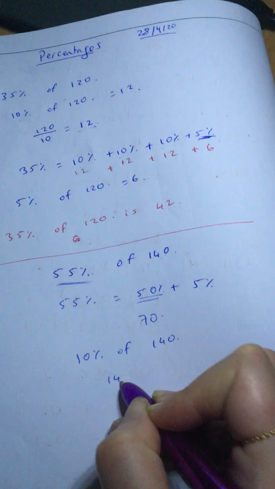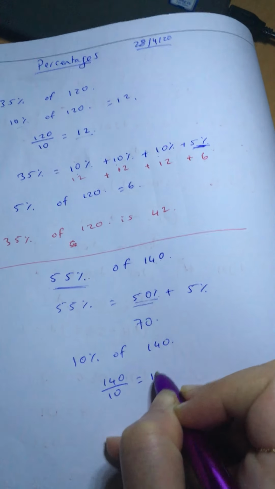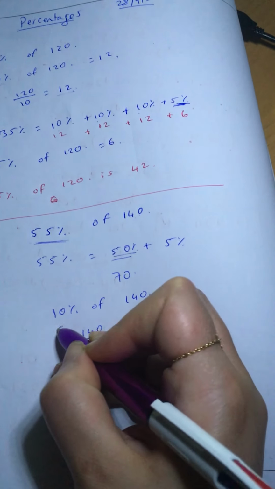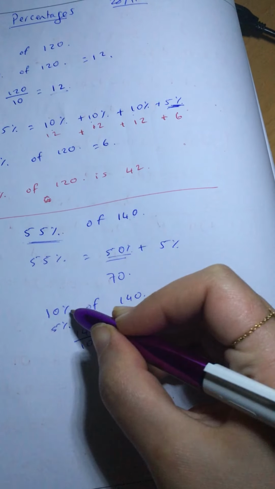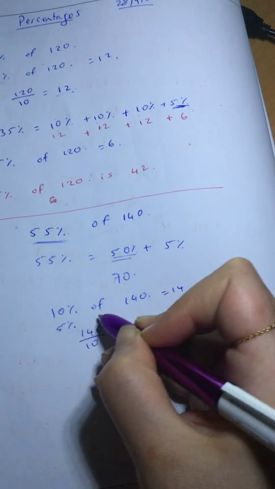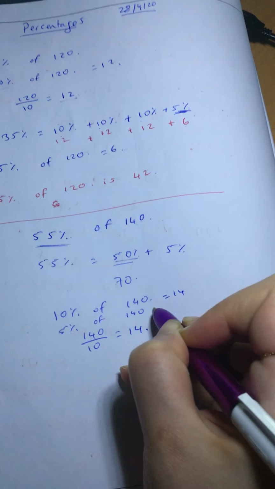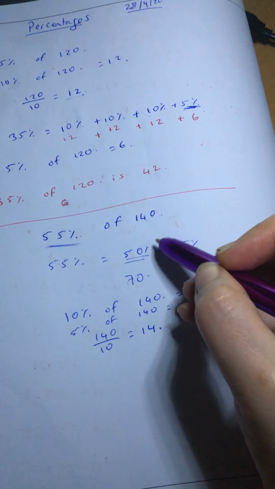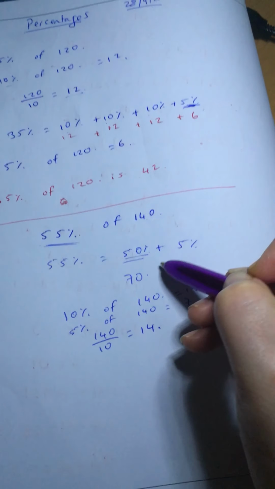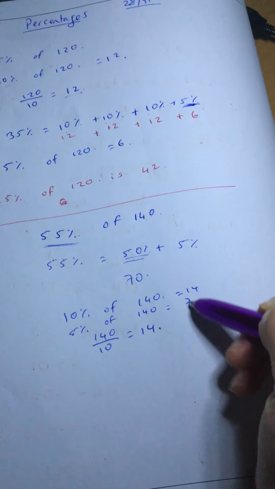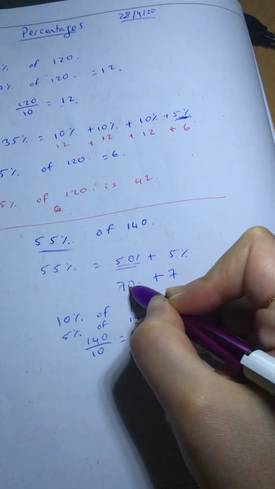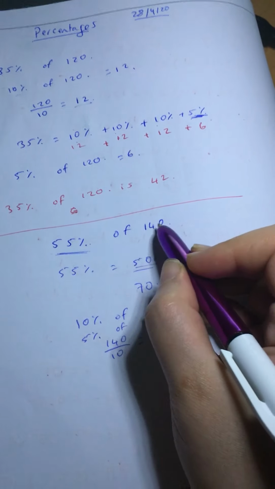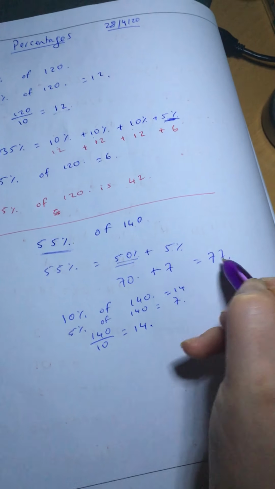So 140 divided by 10 will give me 14. And then 5%, so 10% of 140 is 14. 5% of 140 is going to be half of 14, which is 7. So half, or 50% of 140 is 70, and 5% is 7. So I'm going to do 70 plus 7. That will give me 77. So 55% of 140 is 70 plus 7, 77.